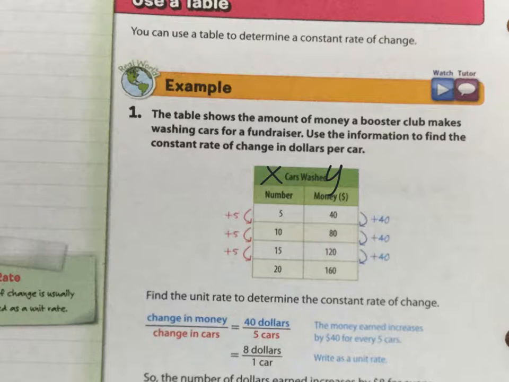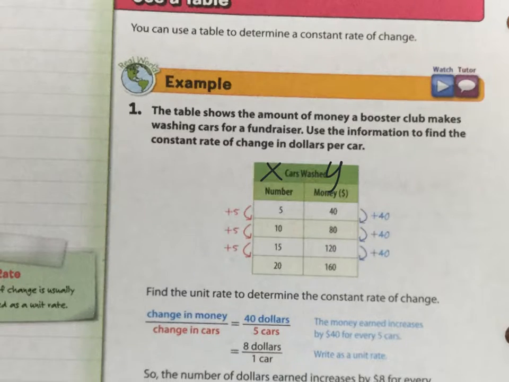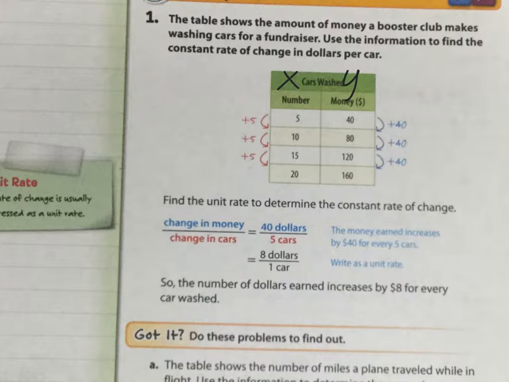It already did the calculation for us. It told us that the change on the X was plus 5 and the change on the Y was plus 40. They already did the work for us on the bottom, right? So I'm going to label the change in money as my delta what? Delta Y. Remember, the Y goes on the top. And the change in cars is your delta X. They wrote 40 over 5. Now they changed it to 8 over 1. Can anybody tell me why?